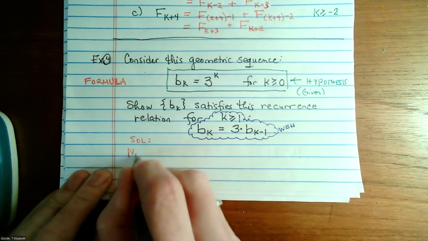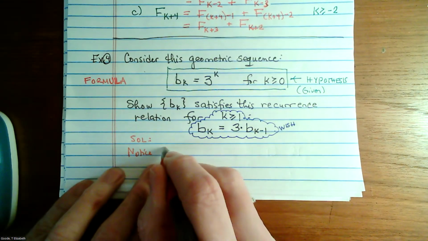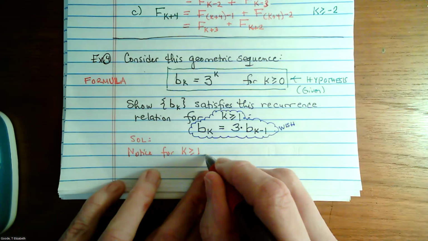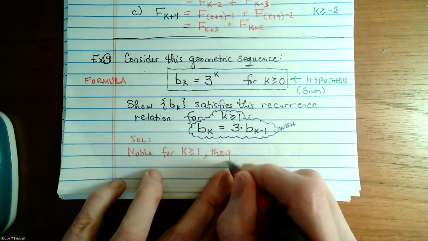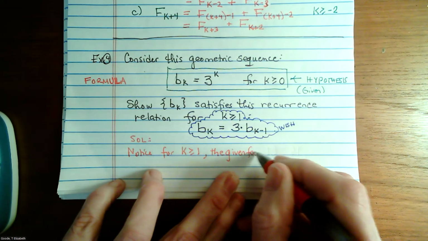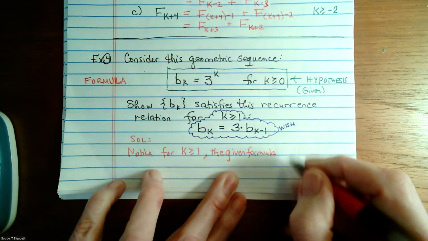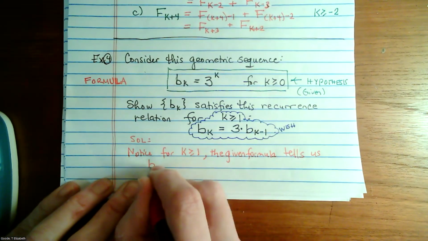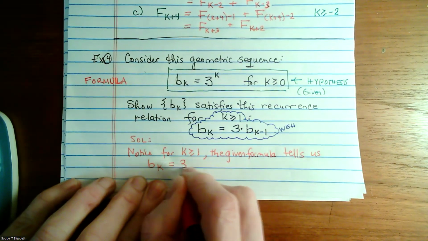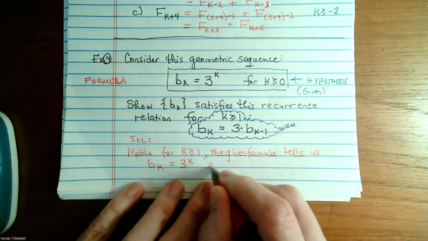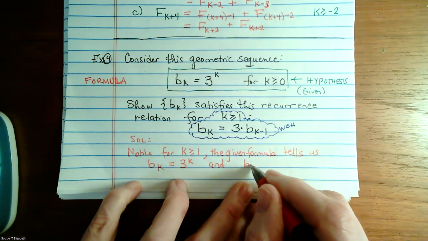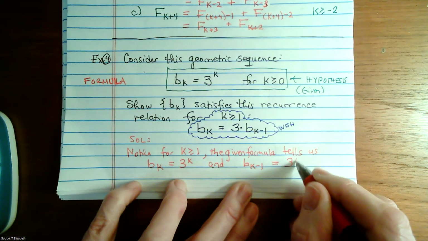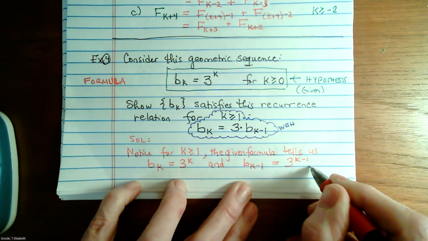So notice, for k greater than or equal to 1, the given formula tells us this, that b sub k is equal to 3 raised to the k, and b sub k minus 1 is equal to 3 raised to the k minus 1.